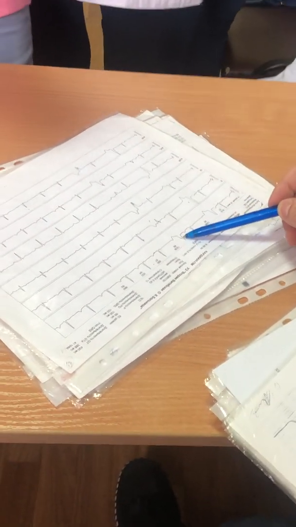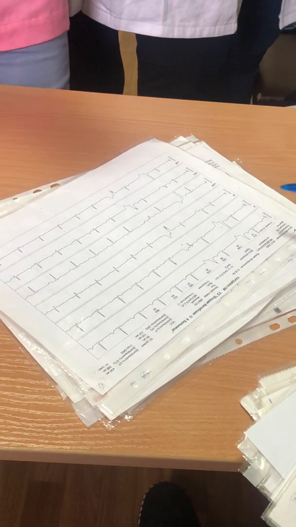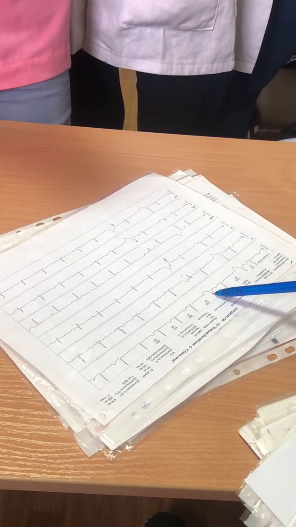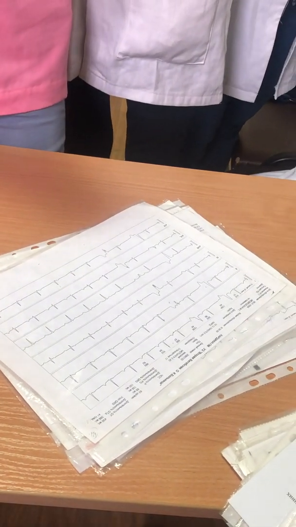Normal complex, something abnormal. Normal complex, abnormal. Normal, normal, normal. Short distance here, long distance here. What is it? Wide deformed complex, which appears sometimes. Ventricular extrasystole.